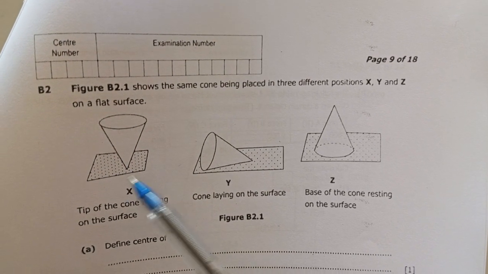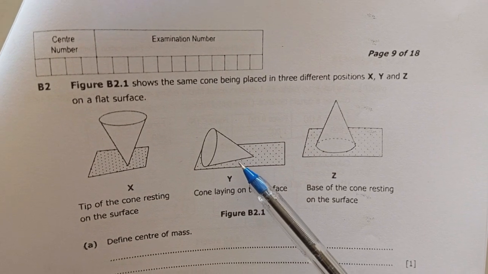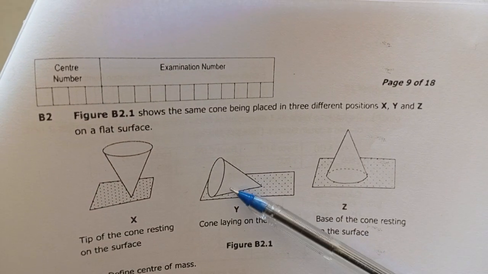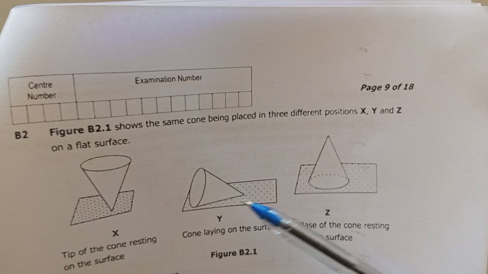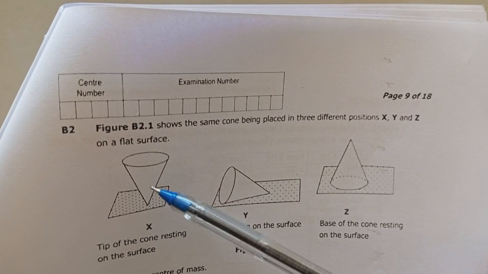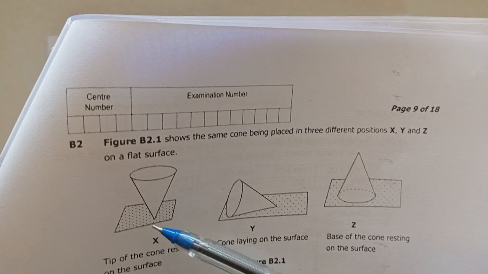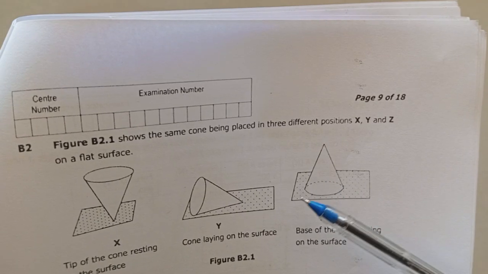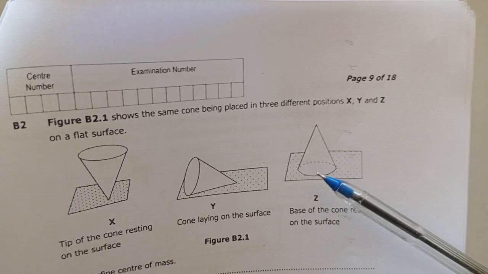Its tip is the one that has been placed on the surface, and this one, its side, is placed on the surface. And as you can see here, it can roll over easily, it can change to a new position easily. But this one, if you apply a little bit of displacement to this cone, it will not come back to its original position. This one, if you tilt it a bit, apply some displacement to this cone, you will realize that it will come back to its position.